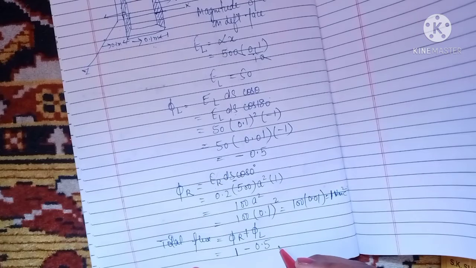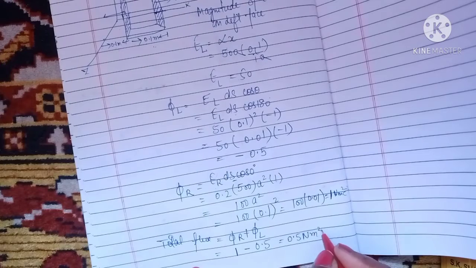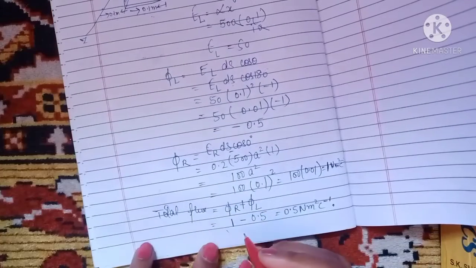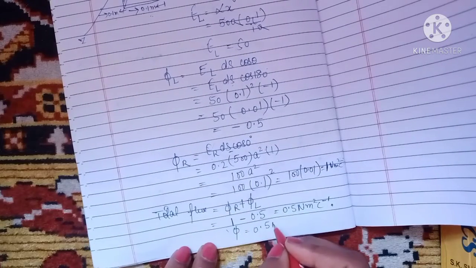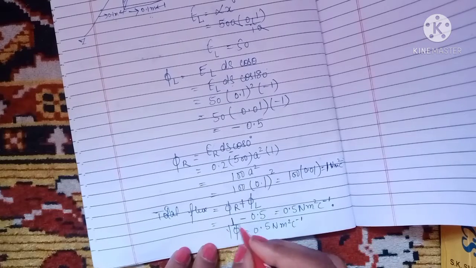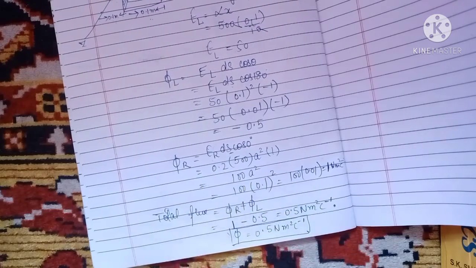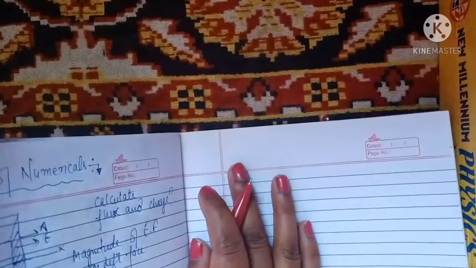When you solve it, it comes out to be 0.5 Newton meter square coulomb inverse. This is your flux. So what is the flux here? Flux is 0.5 Newton meter square coulomb inverse, like this. This is your total flux here, right? Now the question is, you have to calculate the charge as well.